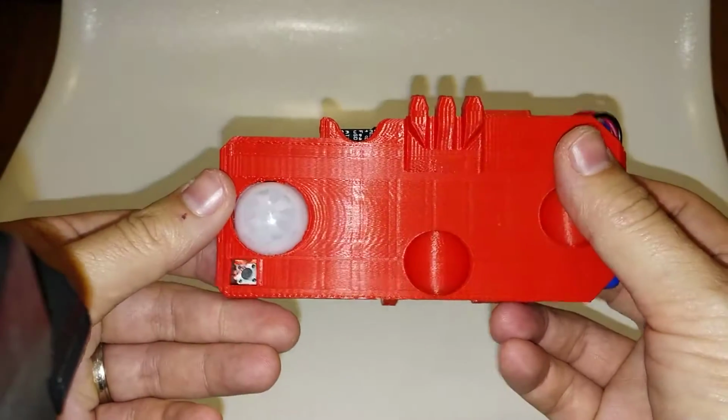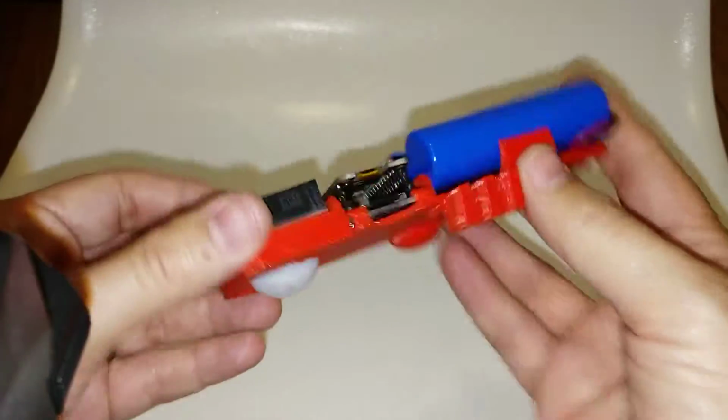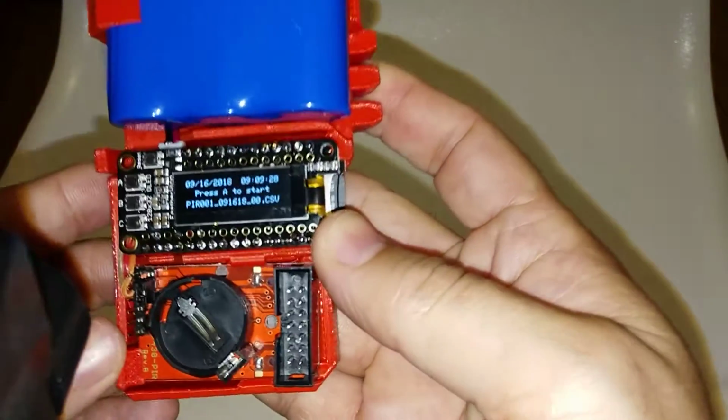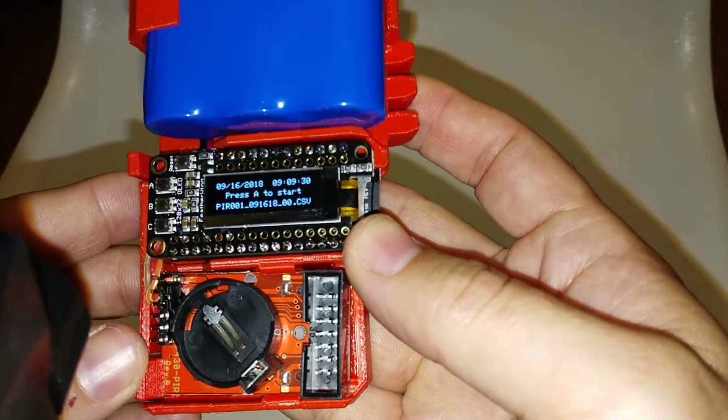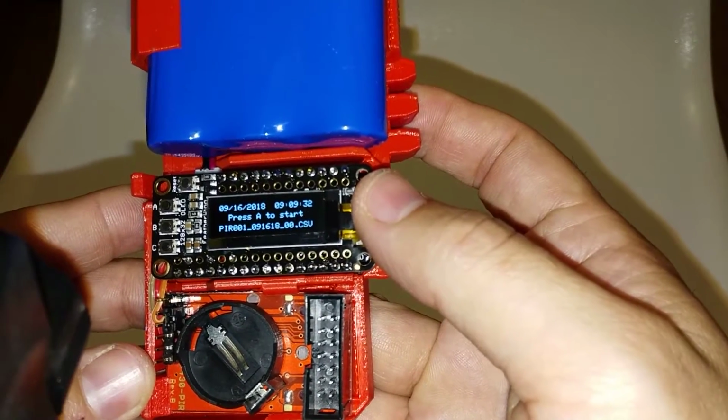In this video, I'm going to go over the operation of this activity monitoring device. That's the sensor right there. And the things we can do with this screen. So when you first start it up, you should see the correct time and date.